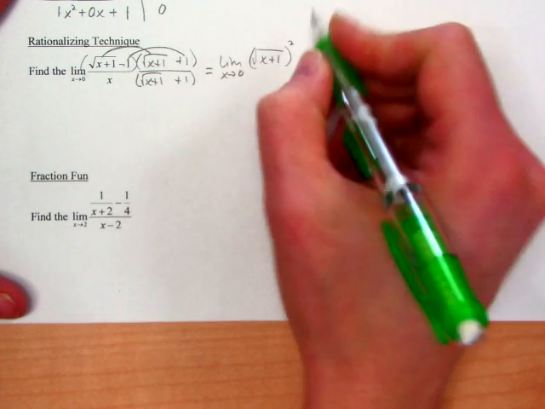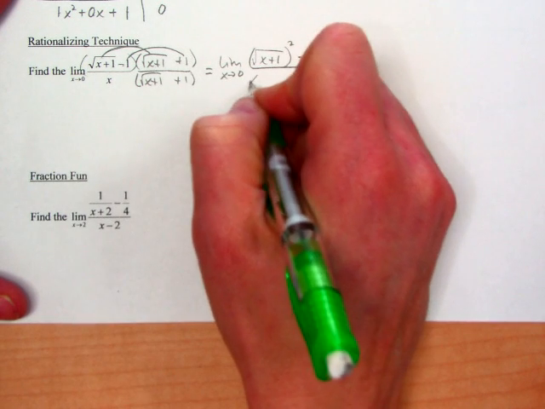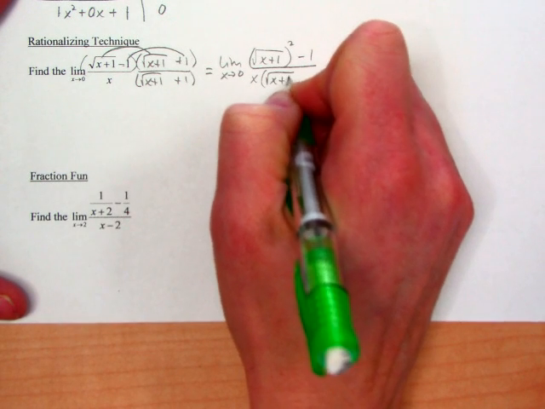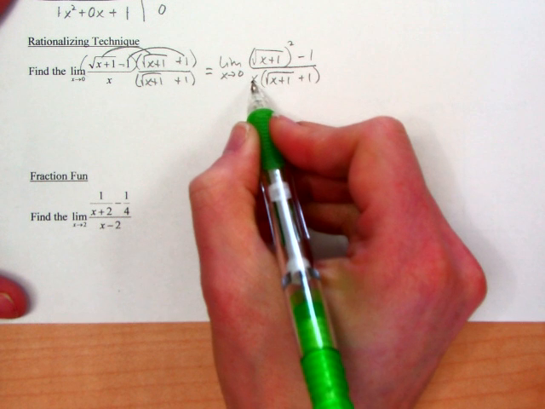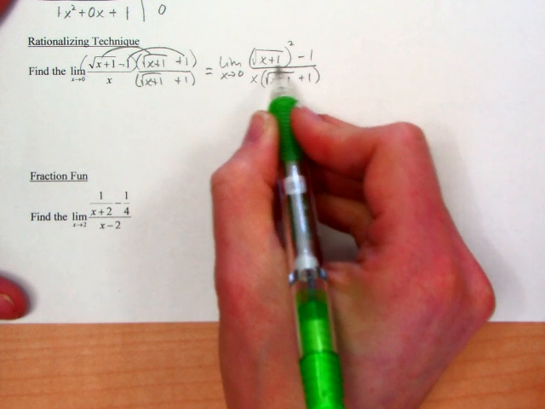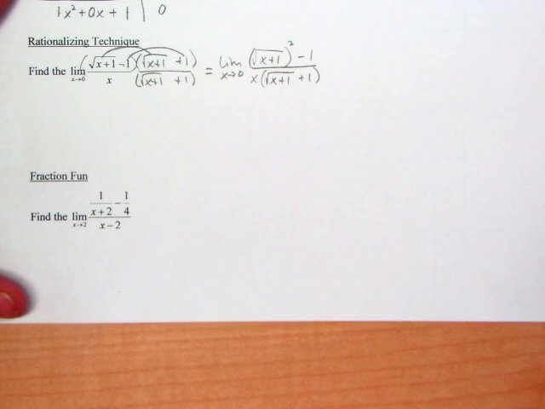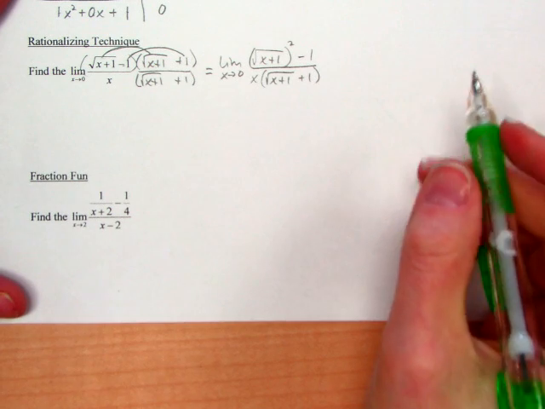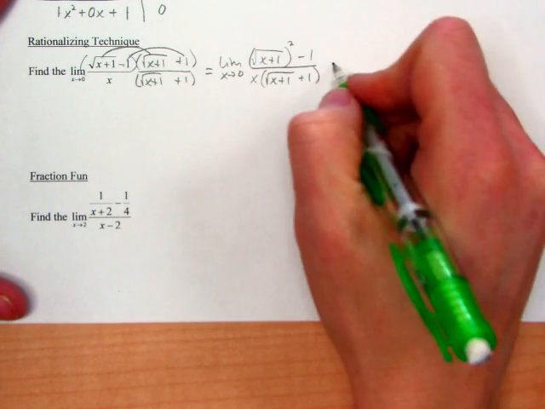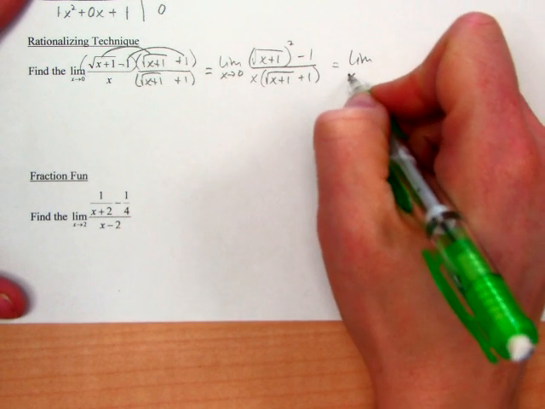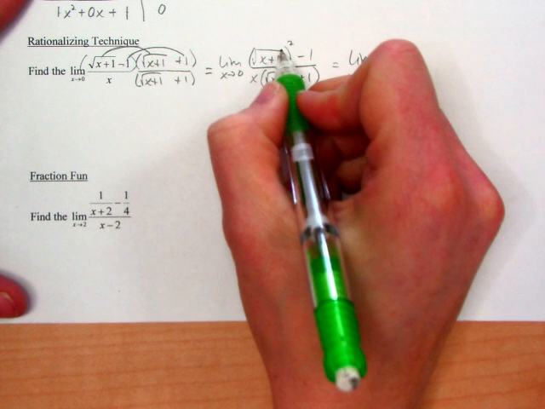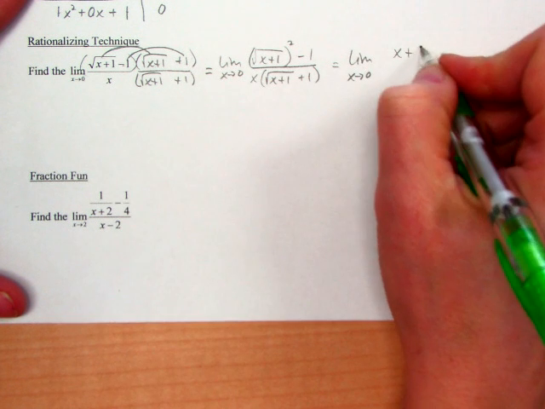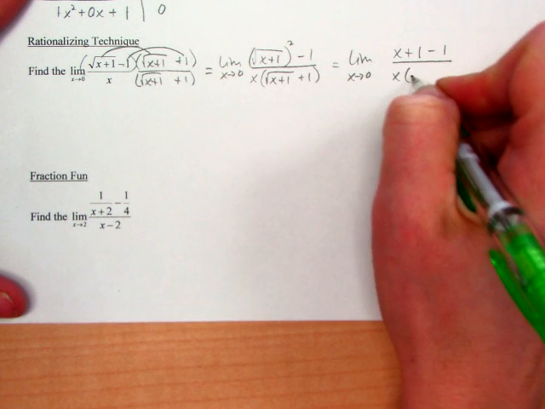And -1 times +1 is -1. On the bottom, you're going to kind of just want to write the mess. I would not suggest distributing that x in there, because in a little bit we're going to be able to cancel, and it would be hard for you to see if something could cancel if you start distributing things together. So I got the limit as x approaches 0. Anytime you have a square and a square root, they cancel each other. So I have x plus 1 minus 1.